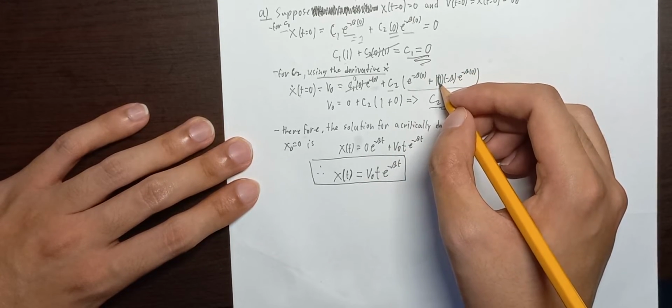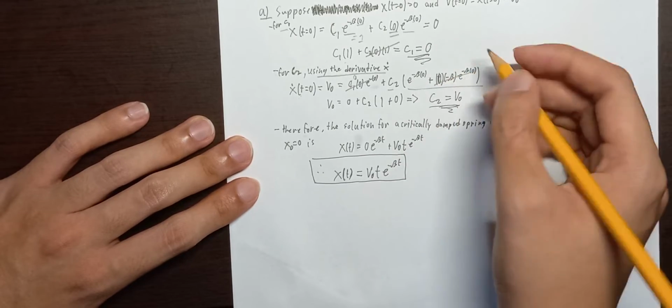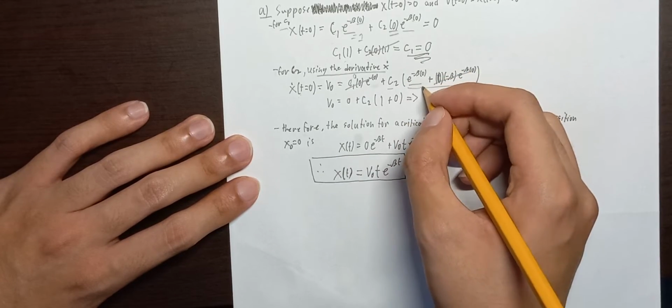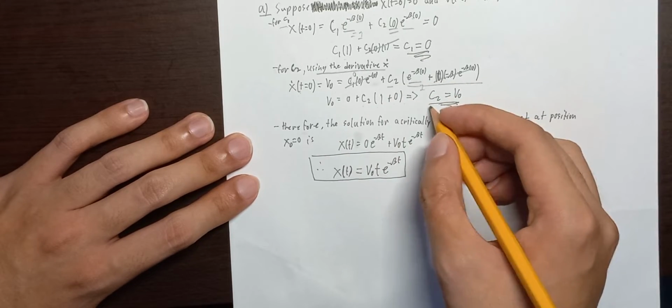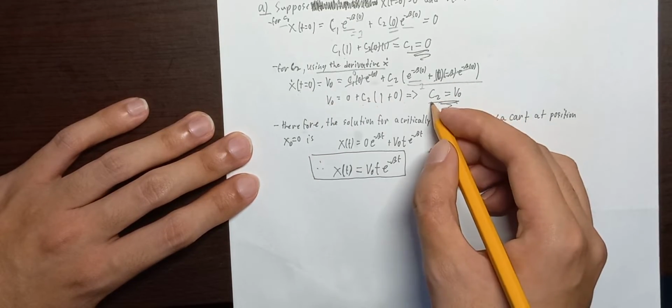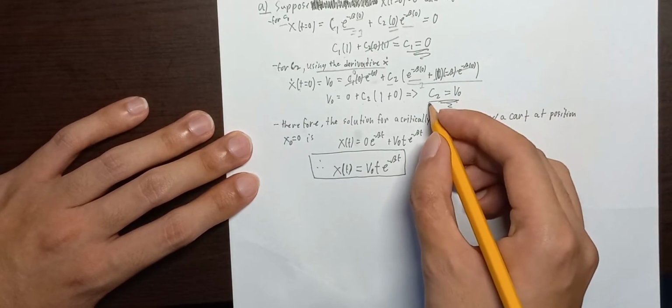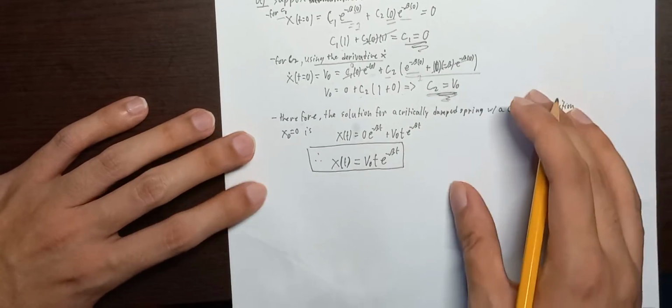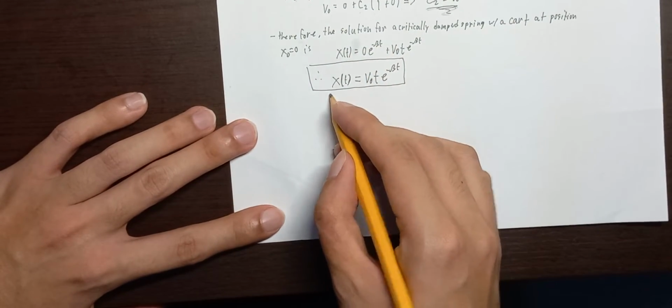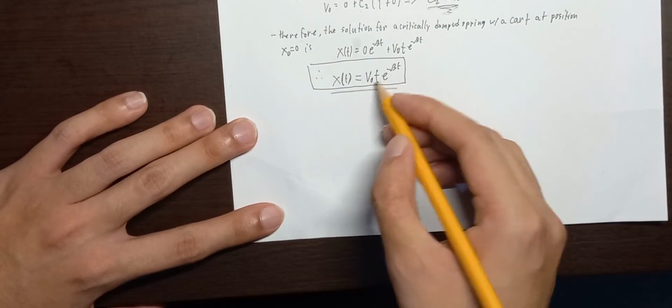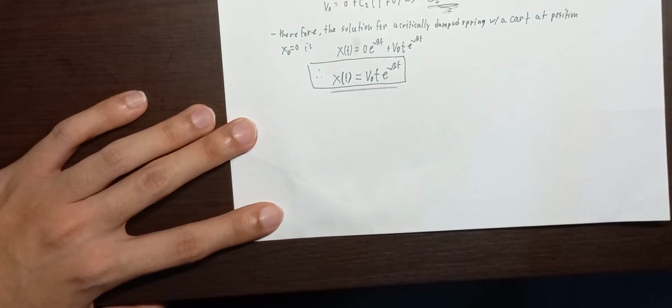Since t here is equal to 0, we eliminate this term, and this becomes 1. So C2 times 1 plus 0, which is equal to v0, means that the constant C2 is equal to v0. So the complete solution then is x(t) is equal to v0 t e to the negative beta t.